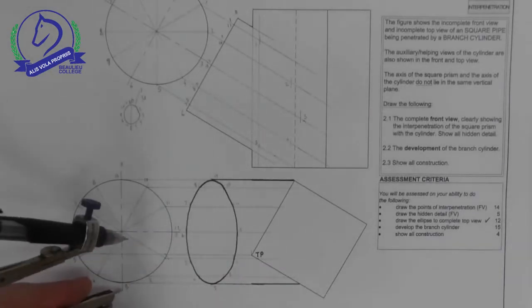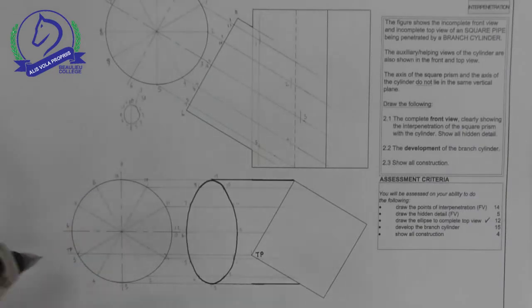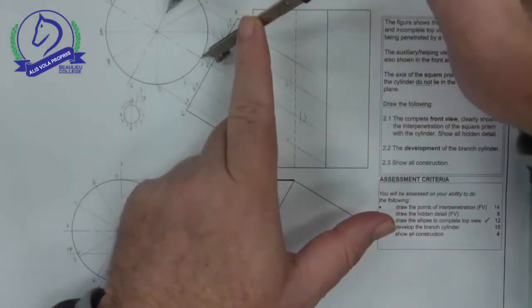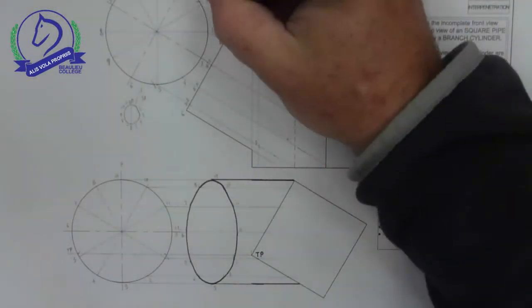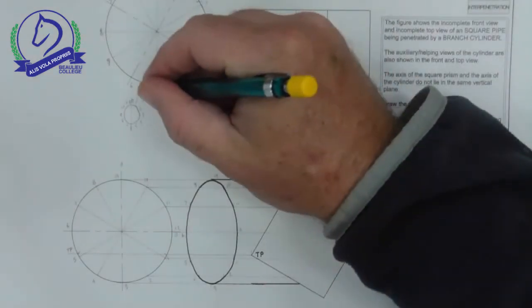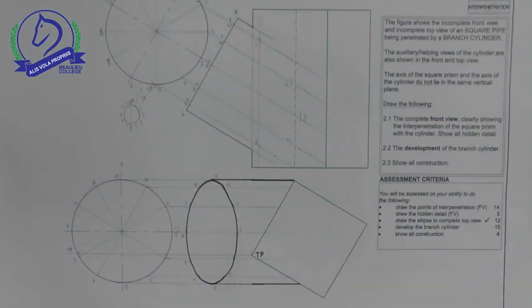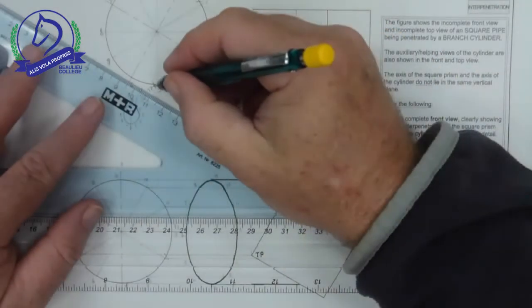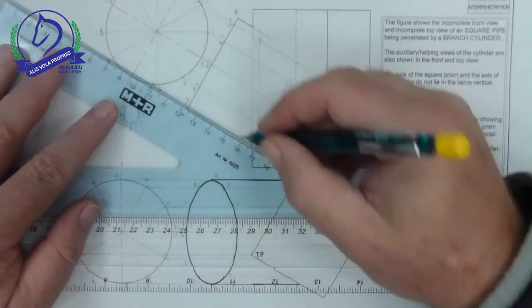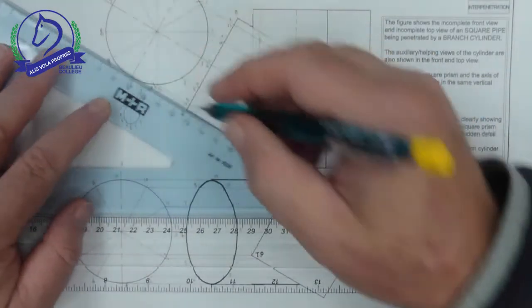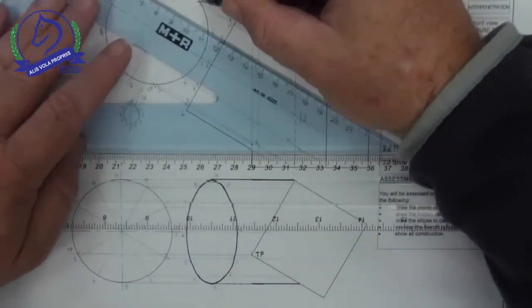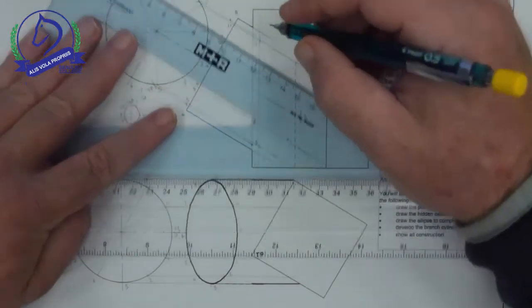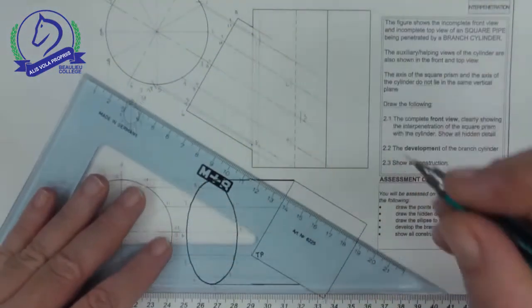Now what I do is, because I used point 3, I go to point 3 in my front view, and I mark that off on either side to get my turning point in this auxiliary view. Once I've found that, I now project my lines down to where it hits. Okay, so there is where my turning point is, and the last visible part of our shape.